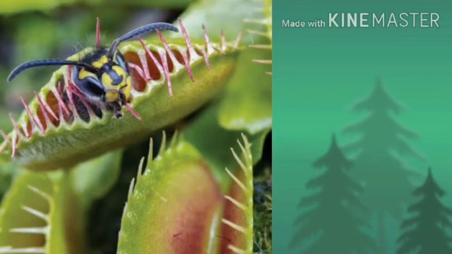Once again, I'll repeat. The soil where they grow is deficient, means insufficient in minerals. So, the pitcher plant and Venus flytrap plant trap insects to fulfill the requirement of minerals. Now, let's see how they trap insects.